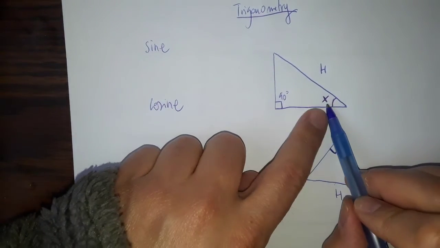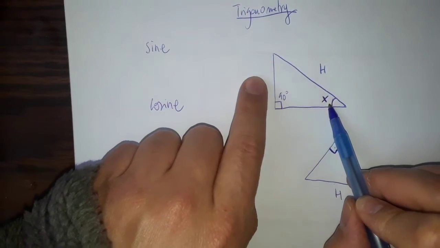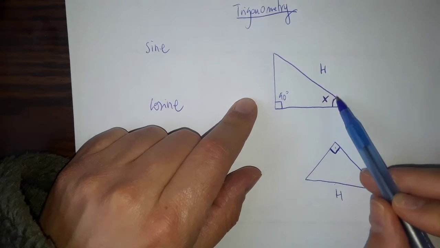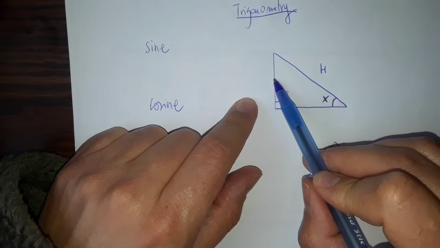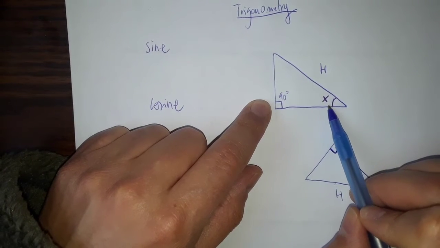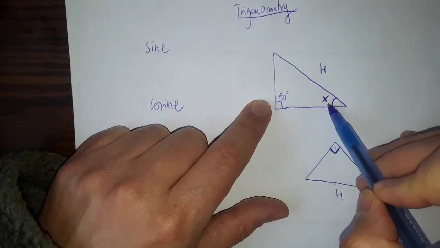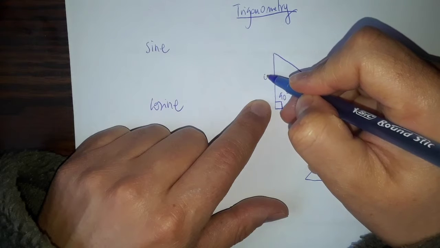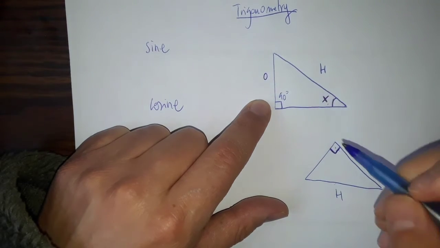The opposite side is the one that you have across. So it's not any of the ones that are touching the angle. It's the one you have just in front. So if we define the angle X as this one, the opposite will be the side that we have in front.